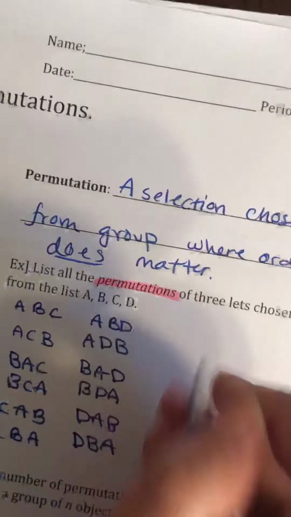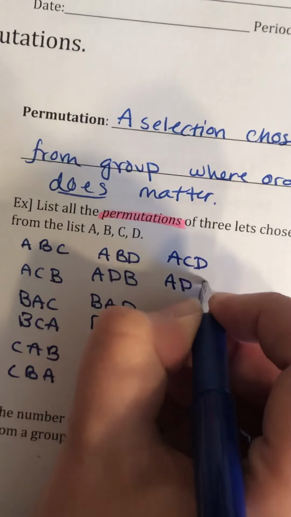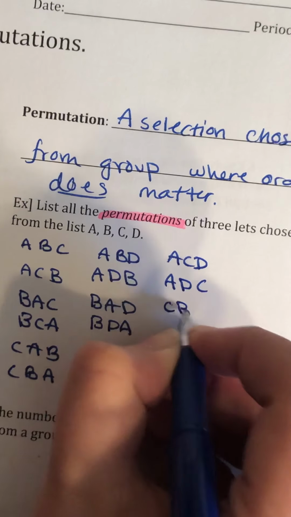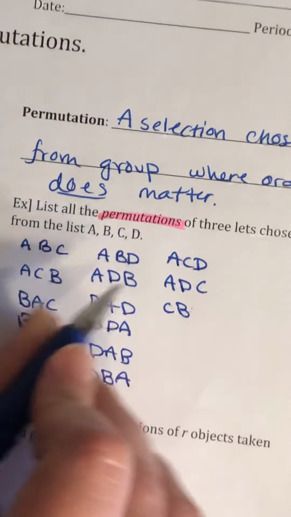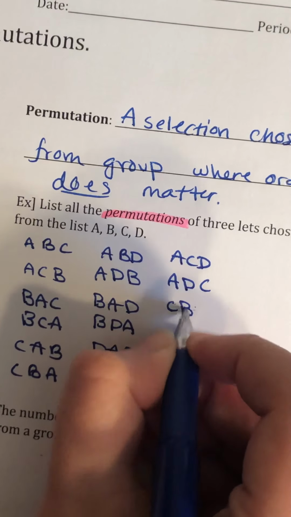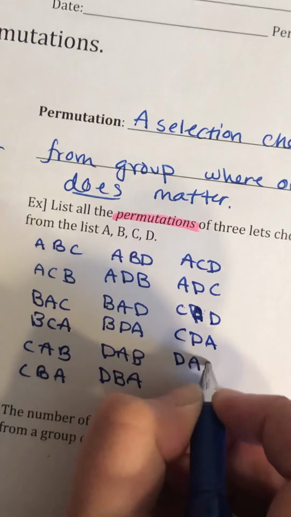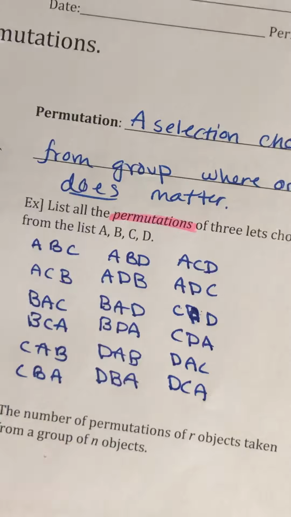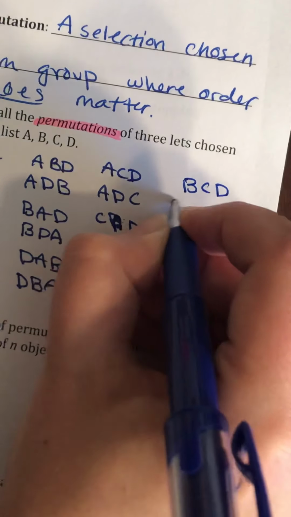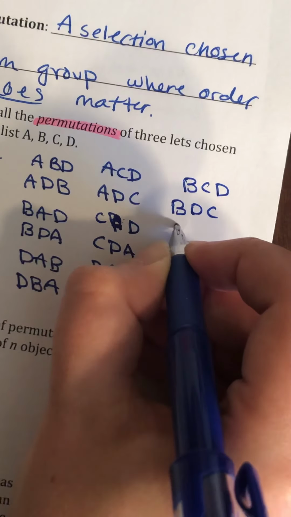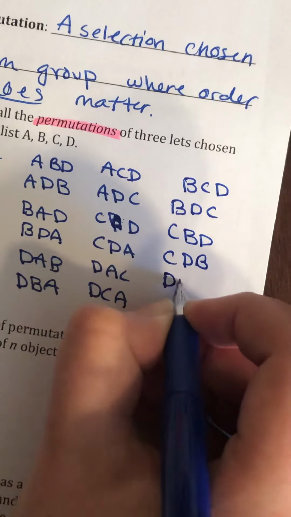The next one was A, C, D. And if order matters, like in a permutation, here are all the different ways we can do that: A, C, D; A, D, C; C, A, D; C, D, A; D, A, C; D, C, A. The last one is B, C, D. So all the orders where we can do B, C, D, do C first, or it could be D first.